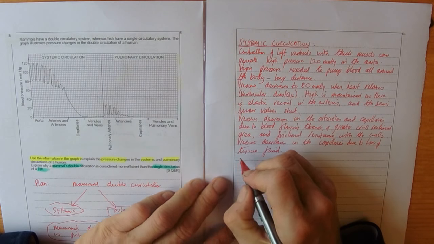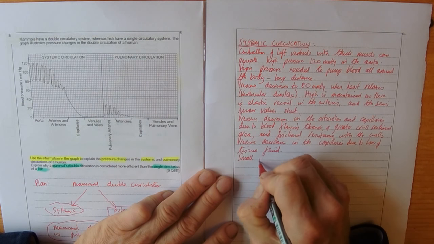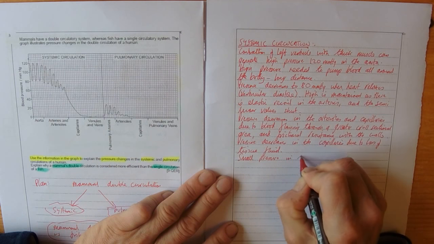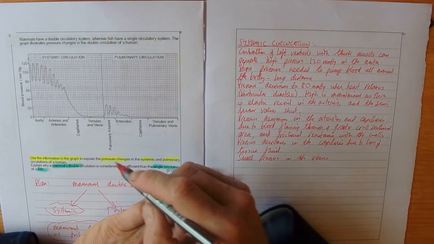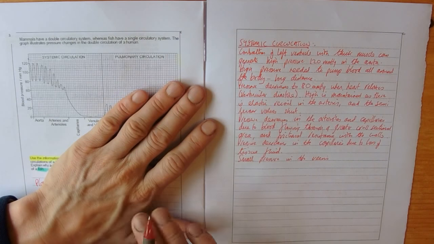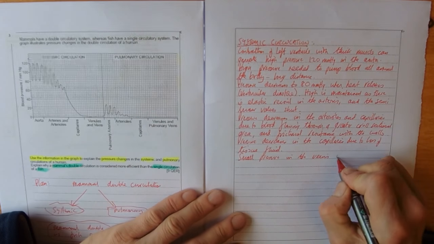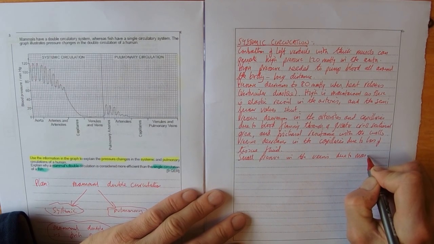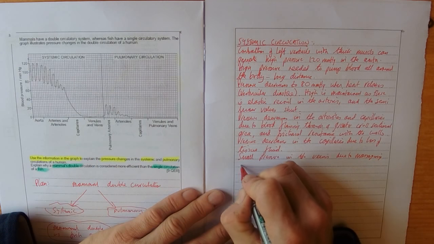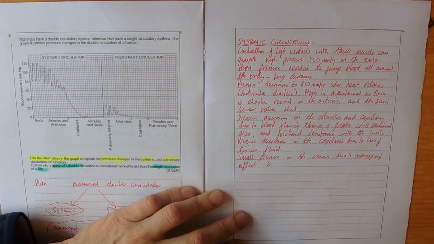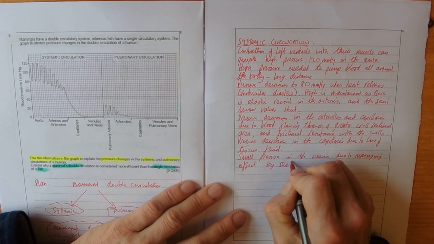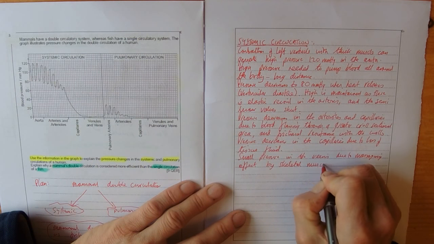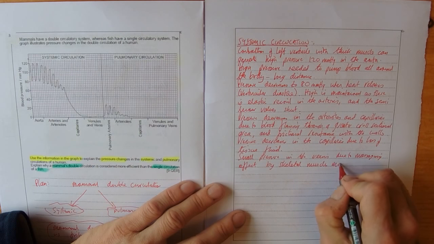So small pressure in the veins, and that's due to massaging effect on your veins, moving blood around, not by me moving this, but by skeletal muscles moving blood.